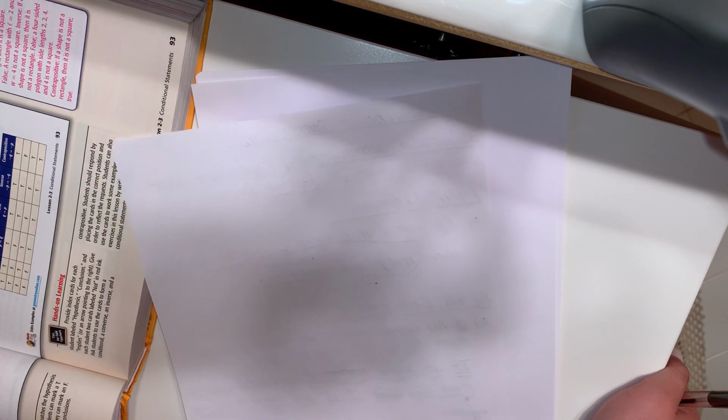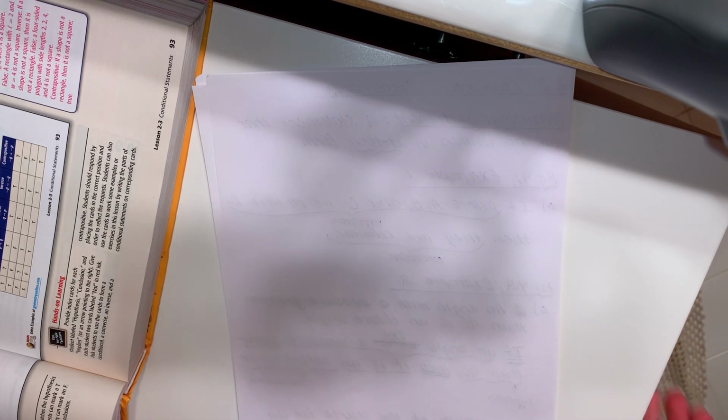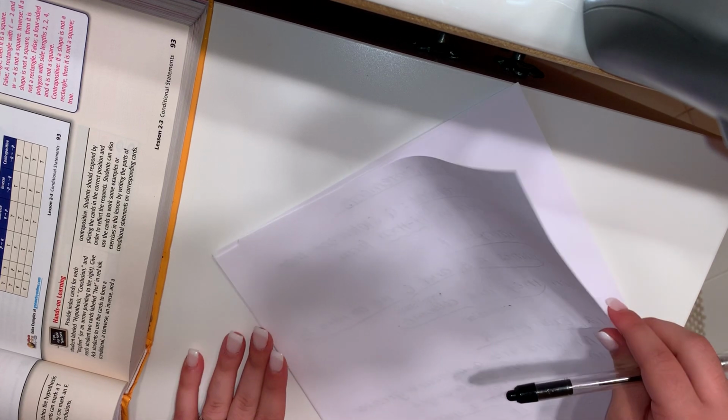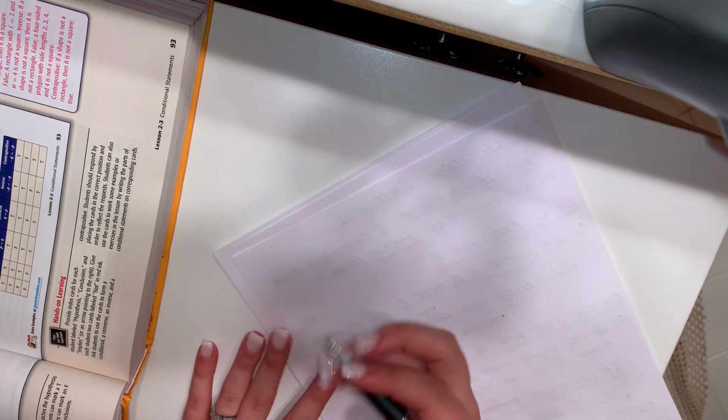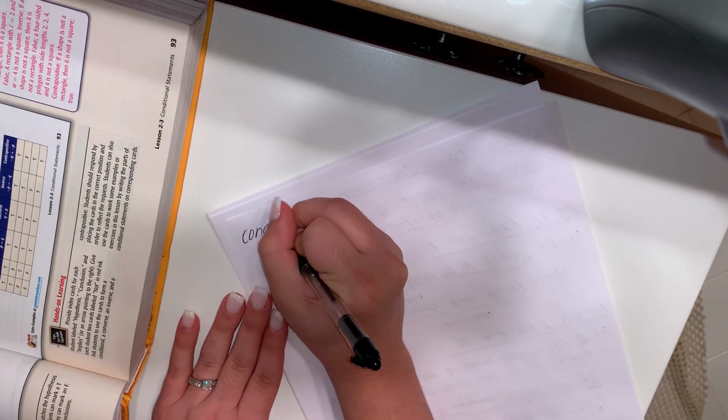So what I'm going to do now is flip this page over, and I'm going to talk about some other terms that you're going to see on page 93. This is also in your printed notes for lesson 2.3. Some of the key statements here I'm going to copy straight from your printed notes.